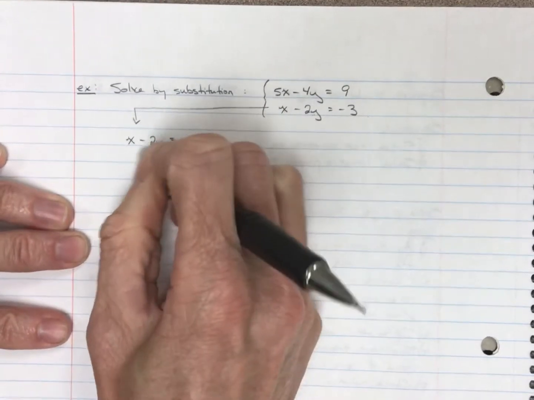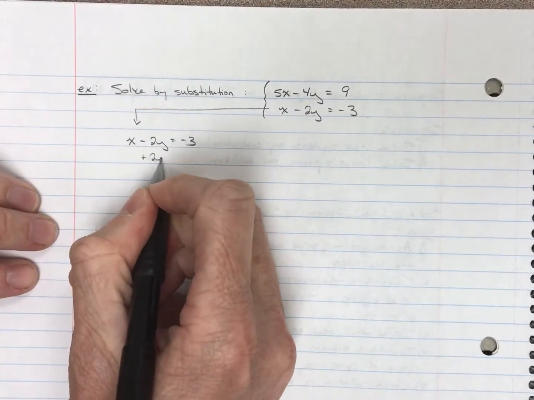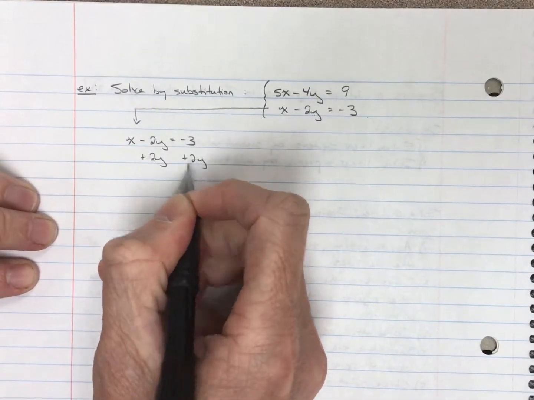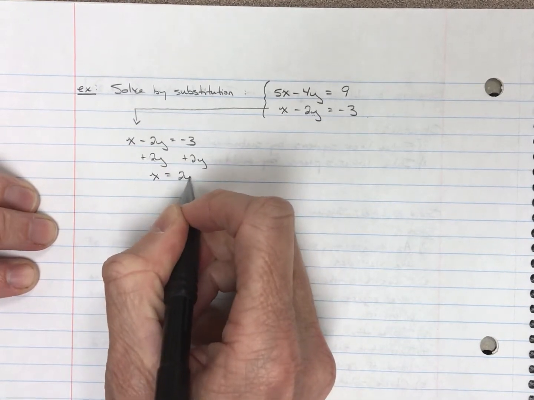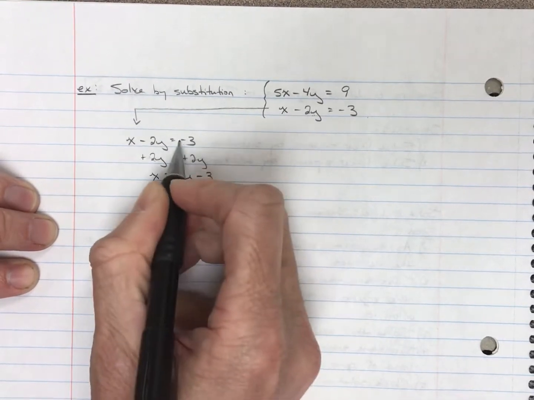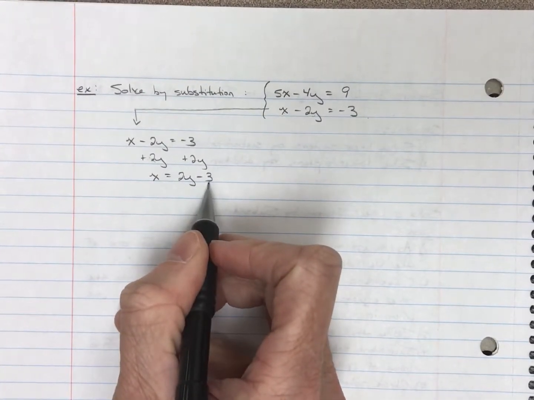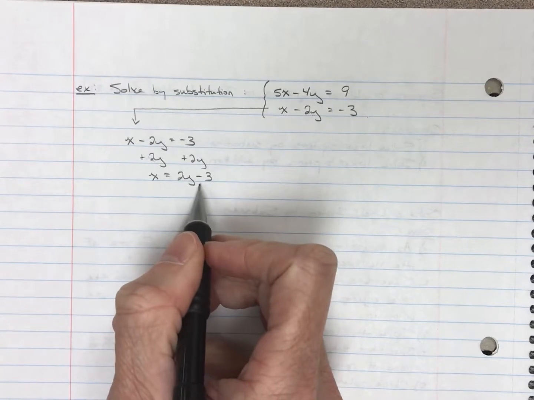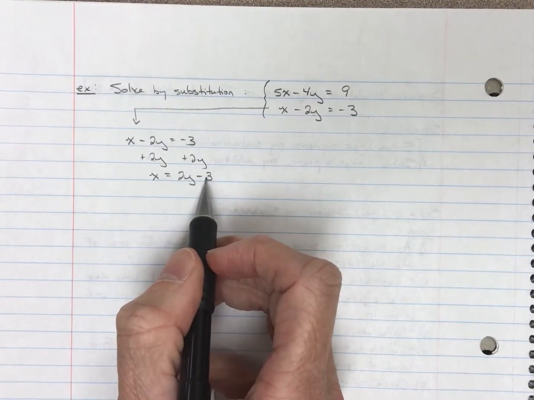Well, whoops. If I add 2y to both sides, I have x equals, and it's your choice, I'm going to write 2y minus 3, but you could write negative 3 plus 2y. I have x equals 2y minus 3. No fractions.